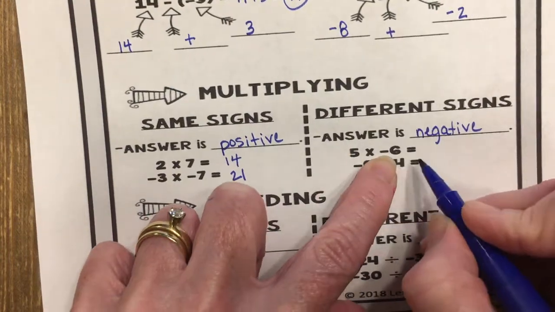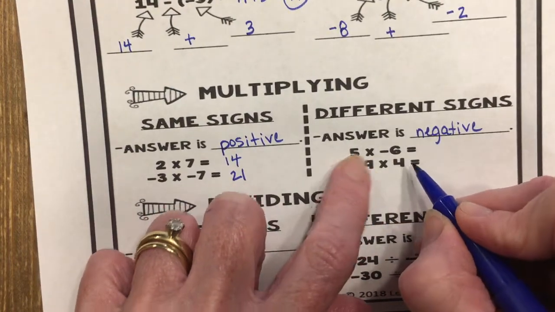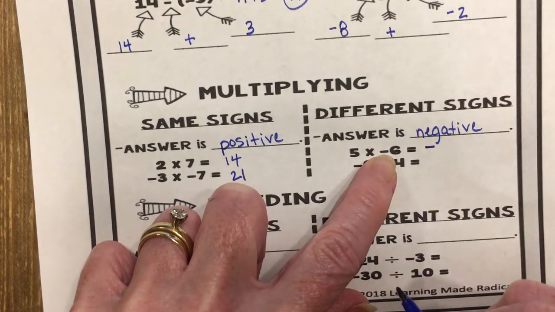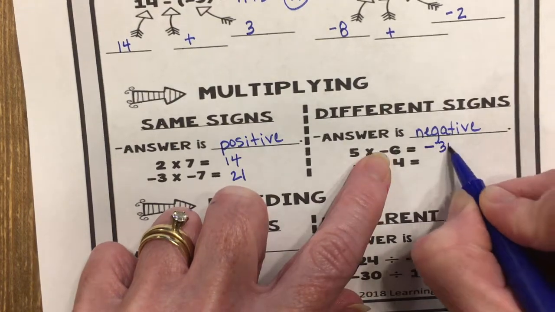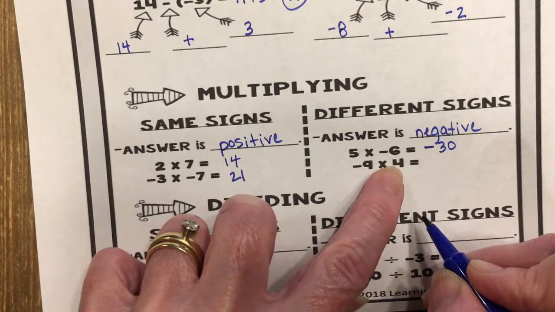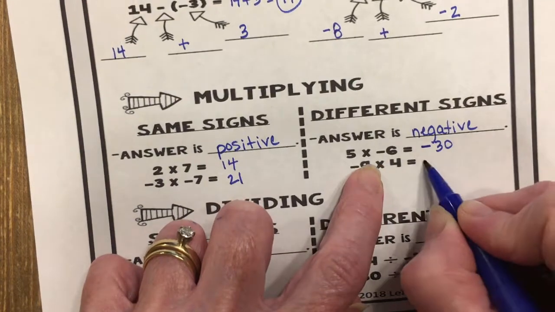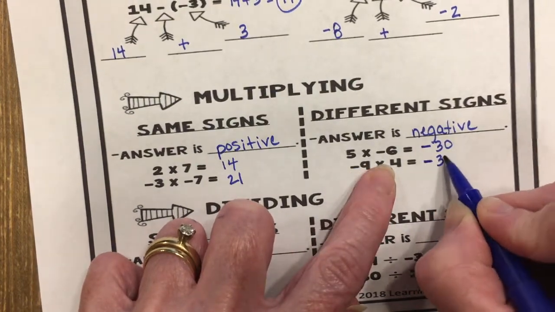So 5 times negative 6, okay? The positive times a negative means this is going to be negative. So 5 times 6 is 30. This is negative 30. Negative 9 times 4. These are different, so my answer is negative, and 9 times 4 is 36.